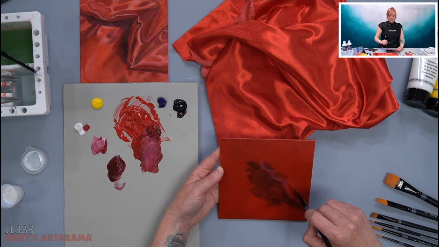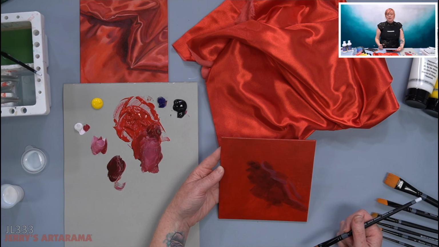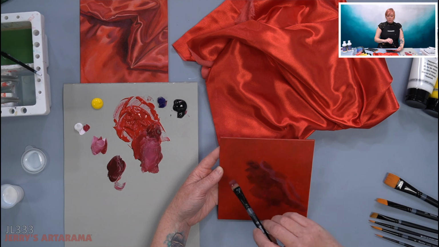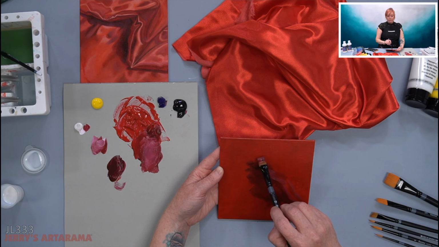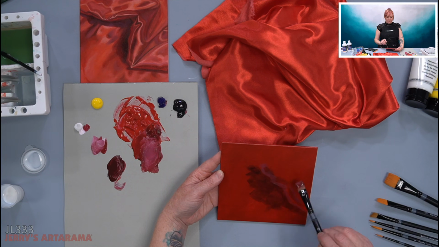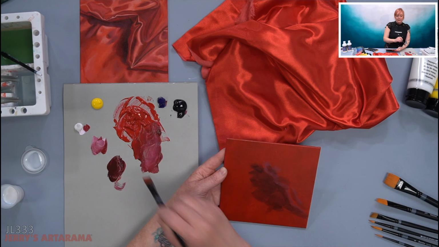Because if I were to shift that color value the same way that I shift my highlights, it's going to look like light is hitting it. So my shadows, even though this entire section of the fabric is in shadow, sorry, I have a glare on there, are going to be a lot darker than in the highlight areas.